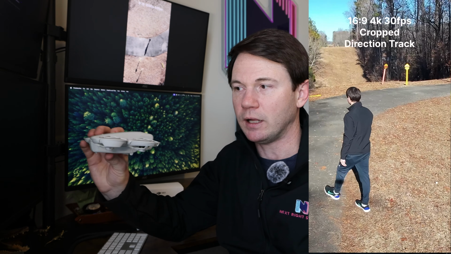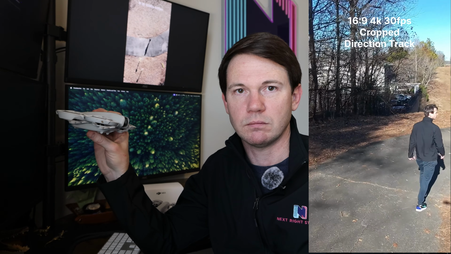The next flight mode I tried was Direction Track, and this is one of the custom modes on the drone itself. Very similar to follow, but wherever you set the flight mode, it's going to follow you in that path, so you can actually walk forward and have the drone follow you, kind of flying backwards.